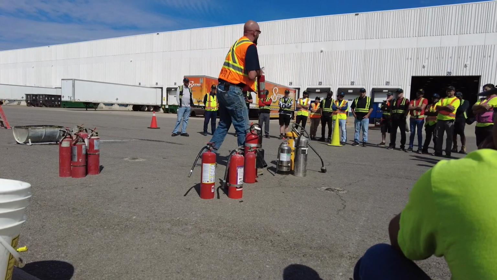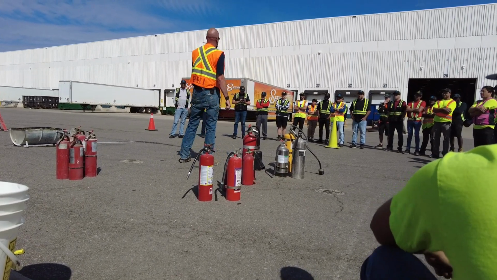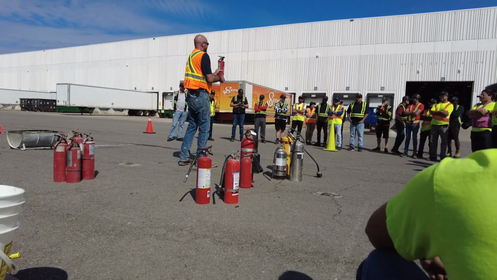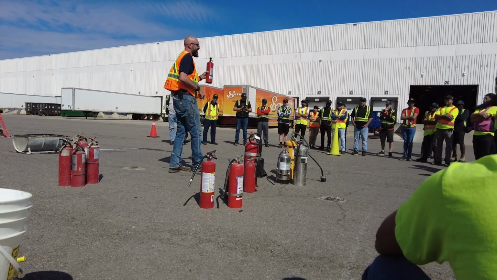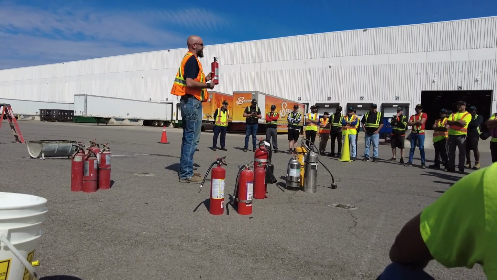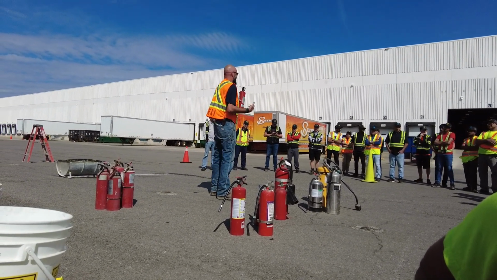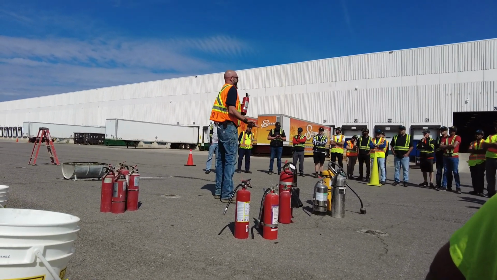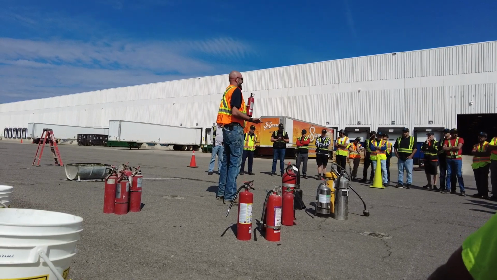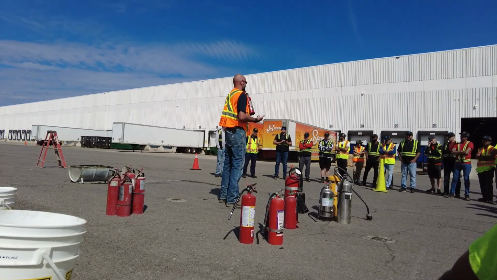Up in your server closet, you guys have a Halotron extinguisher. Halotron is a developed chemical. We used to have a product called Halon. It was great stuff until they realized that it was an environmental disaster and an ozone depleter, so we had to get rid of it.